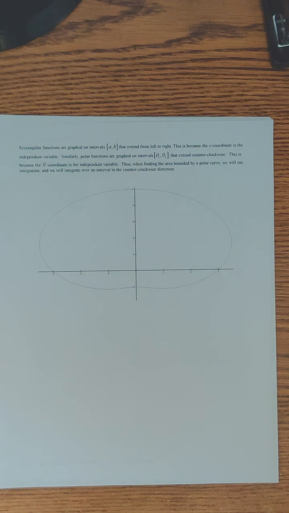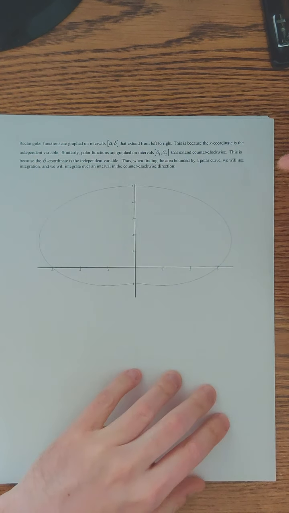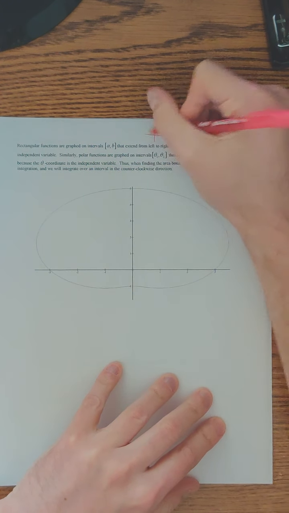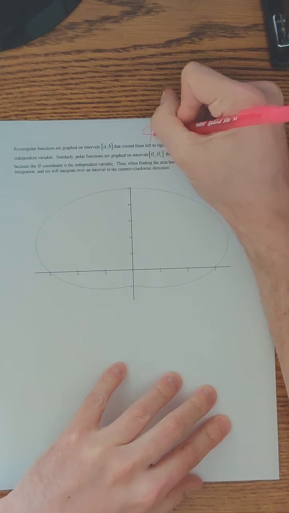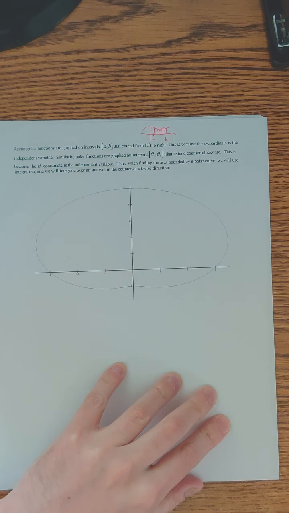The final thing that we have to do is find areas of regions bounded by polar curves. Rectangular functions are graphed on intervals from a to b that extend from left to right. We graph a function, and then we go from a to b, and when we find the area, we break this up from left to right into rectangles, and we get a Riemann sum. The x-coordinate here is the independent variable.